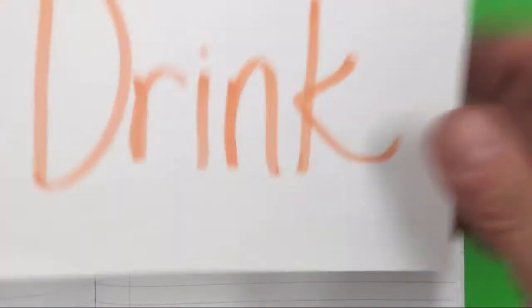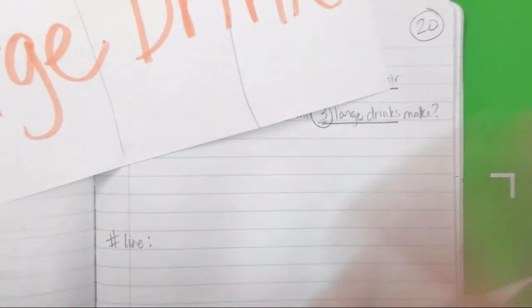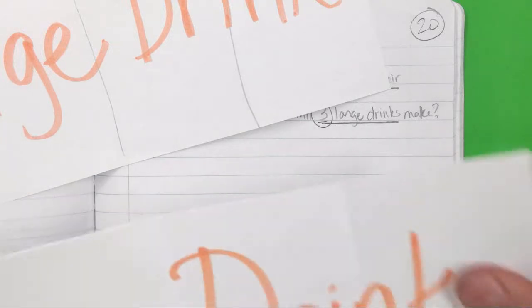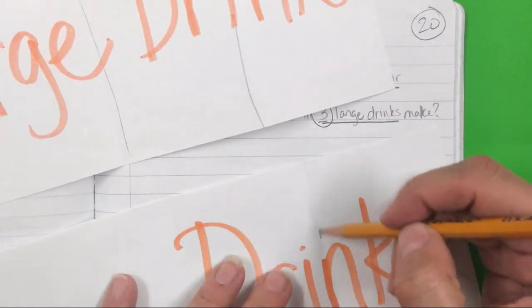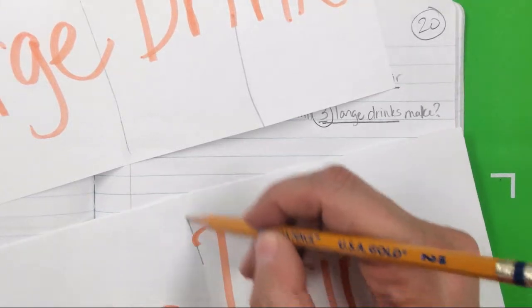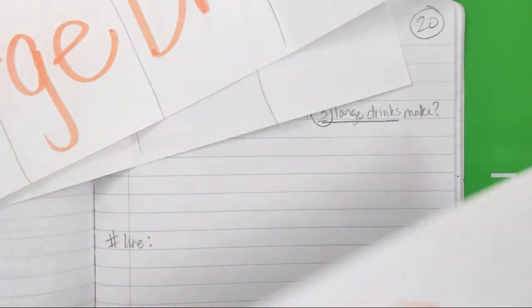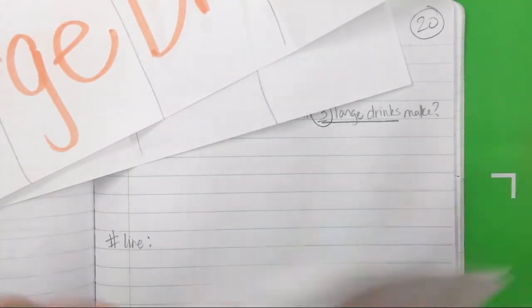And I have to do that 3 times, right? So I got my other large drink right here. I'm going to fold it into 4. Okay, so I got my 4 drinks, right? Because 1 large makes 4 smalls. Good job. Then I got my last drink here. I'm going to fold it into 4s.